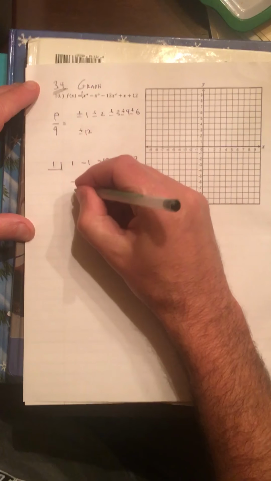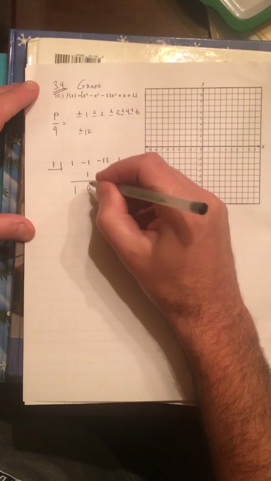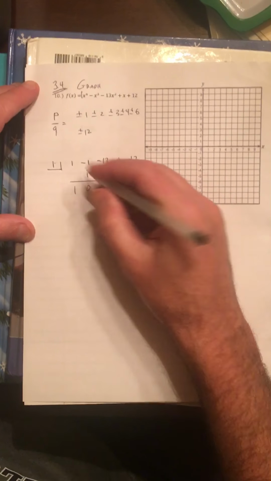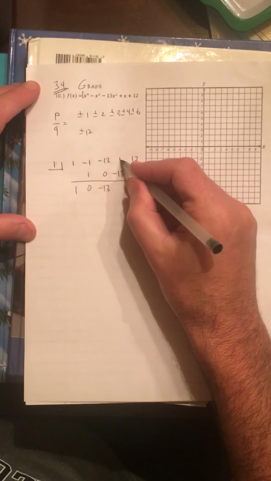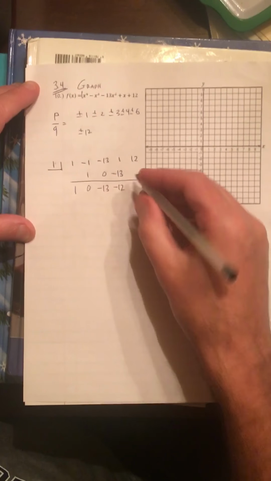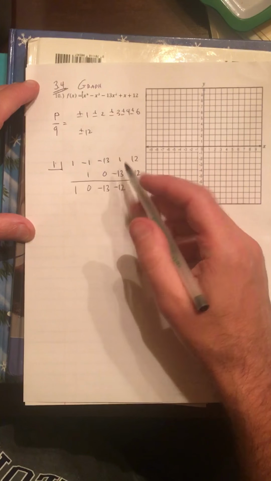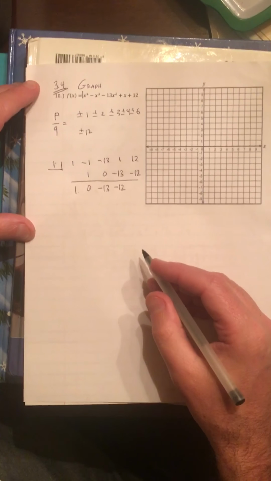So we bring a 1 down. 1 times 1 is 1. That gives us 0. 1 times 0, 0. Negative 13. 1 times negative 13 is negative 13. 1 plus negative 13 is negative 12. This looks nice. 1 times negative 12 is negative 12. We've got 0. So that was a 4th degree. Now it's a 3rd degree. So we need another zero.